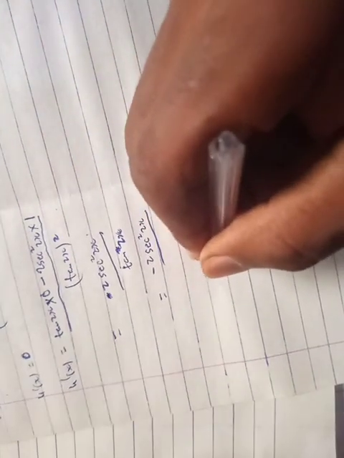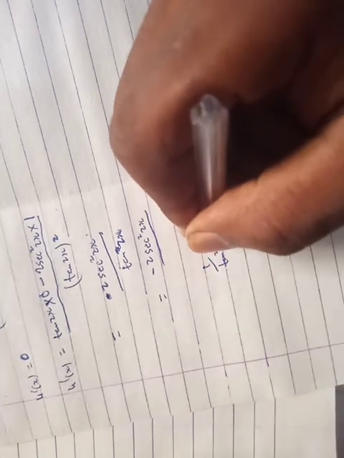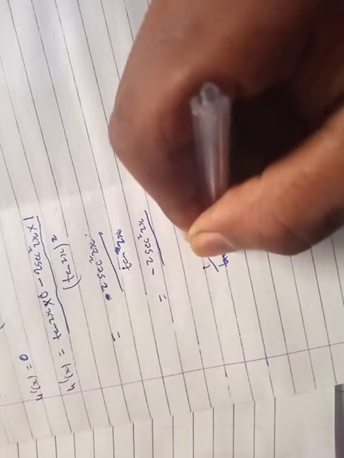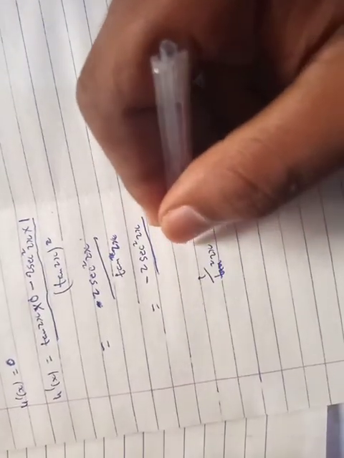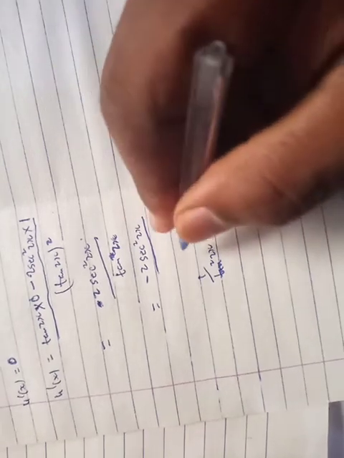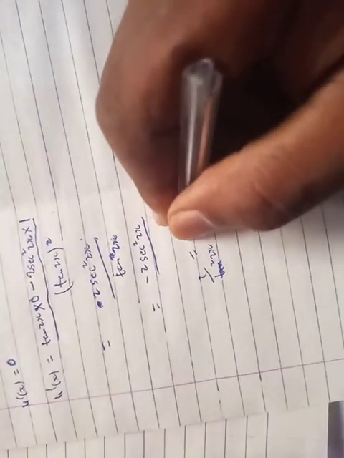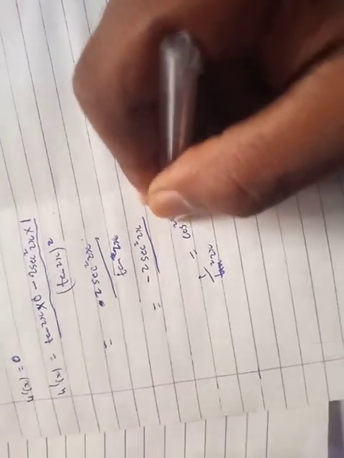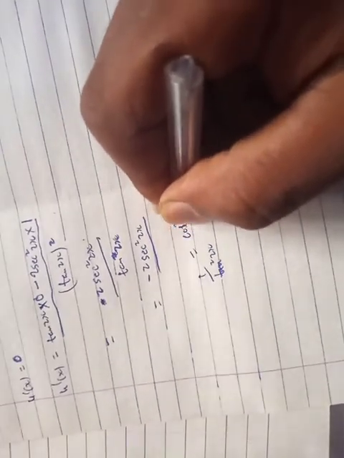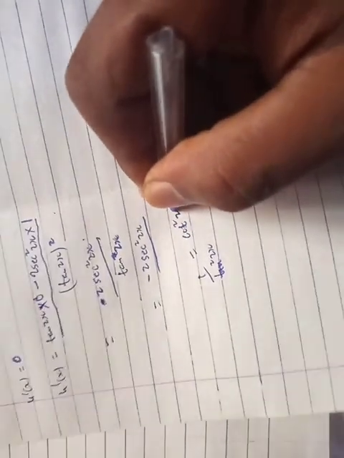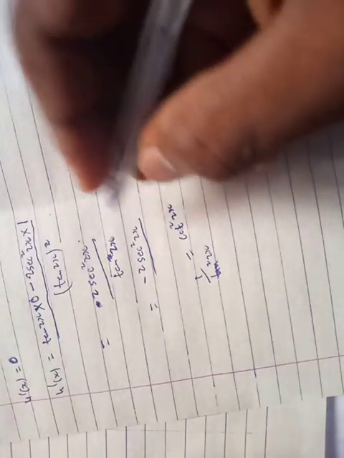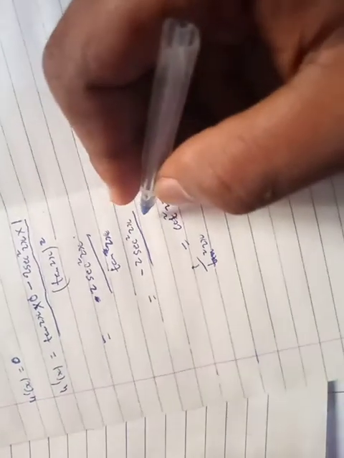When you have 1 over tan, what will you get? Cot. Have you realized that? So we'll have it as cot square 2x. Have you seen that, guys? So we'll have cot square 2x.